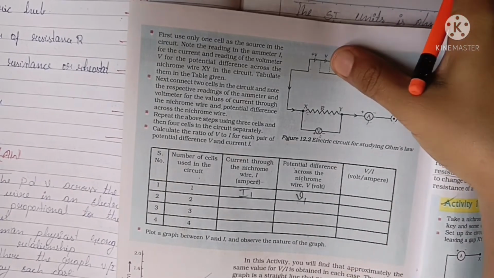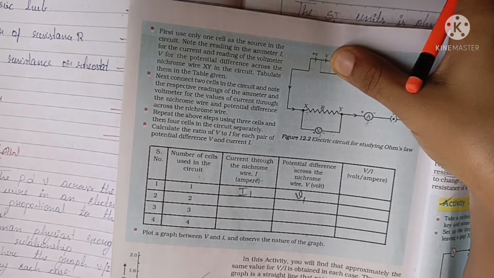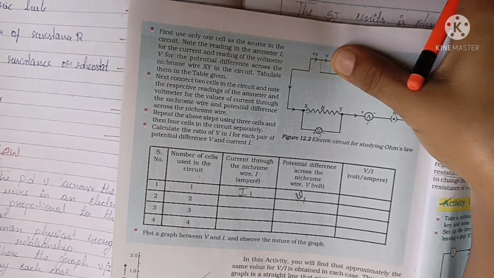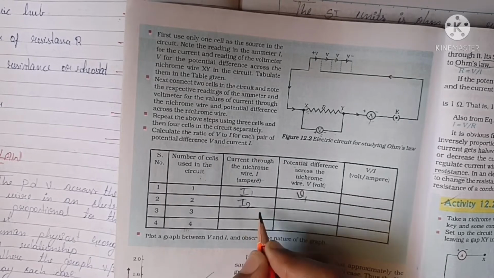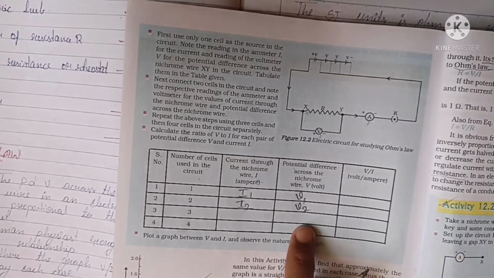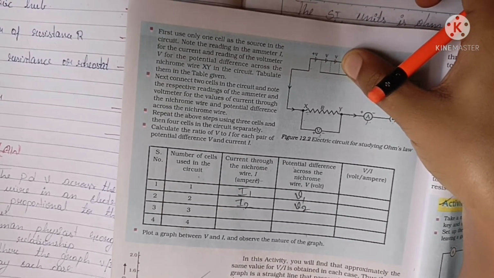Next I attach 2 batteries, increasing the current passing through this nichrome wire. Then the reading becomes I2, and here also it increases to V2. In the next case I apply 3 batteries.